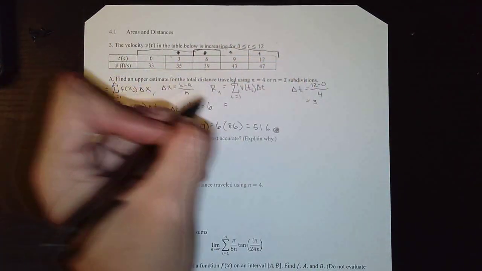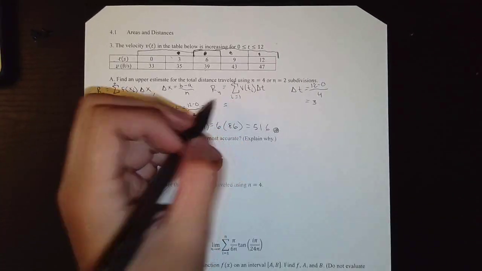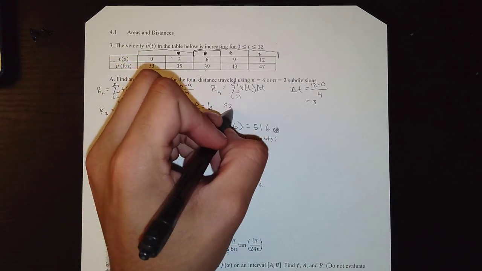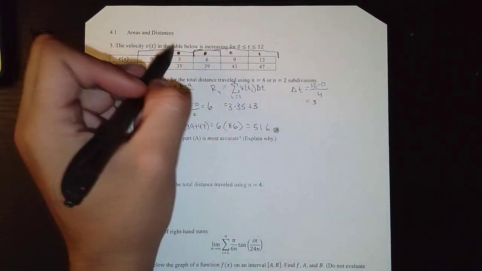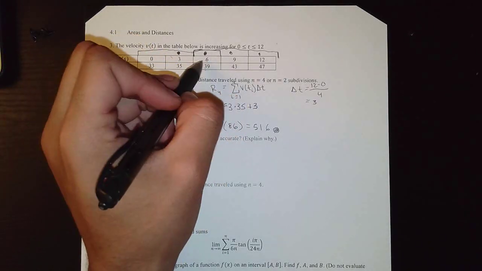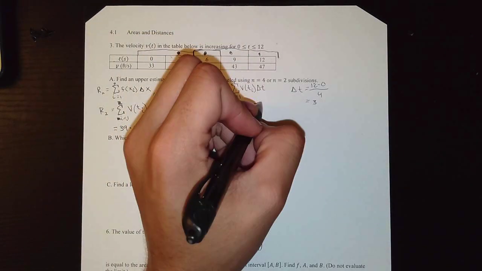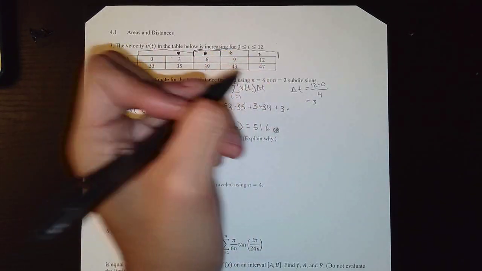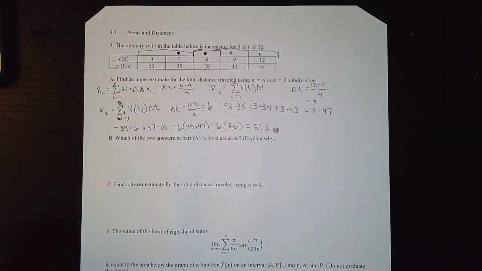So the upper estimate using 4 subdivisions would be 3 times 35 plus another 3, because we're changing from this interval to the next one, which 6 minus 3 is still 3. But now I'm multiplying by this 39. Plus 3 times 43 plus 3 times 47.